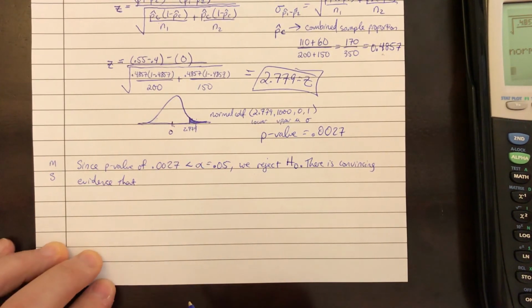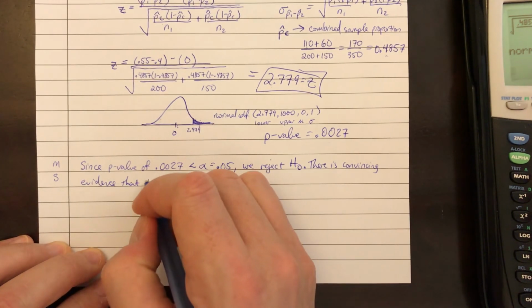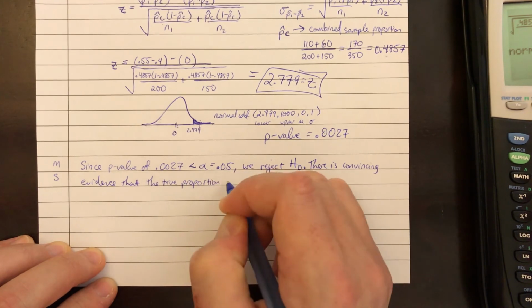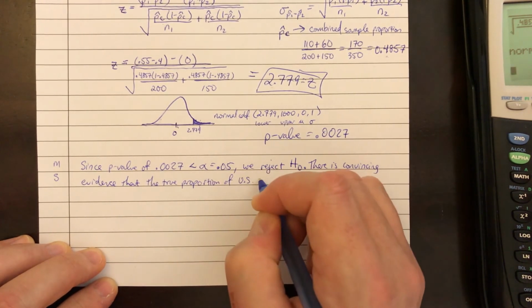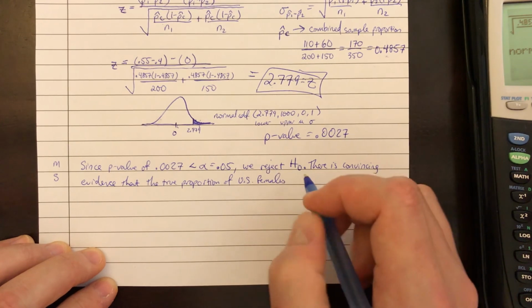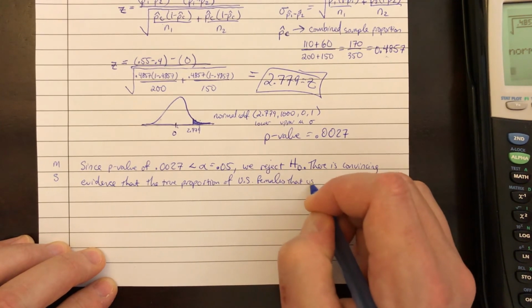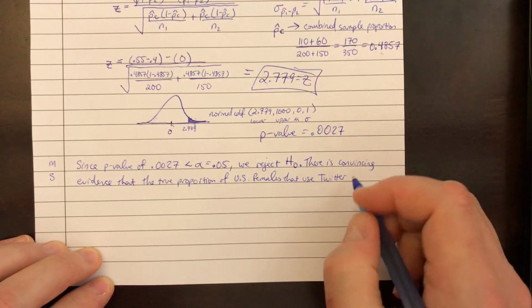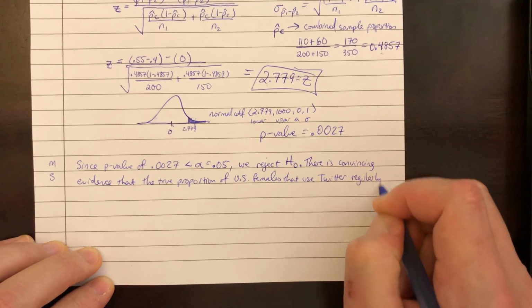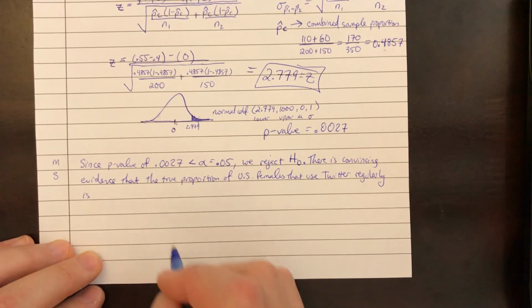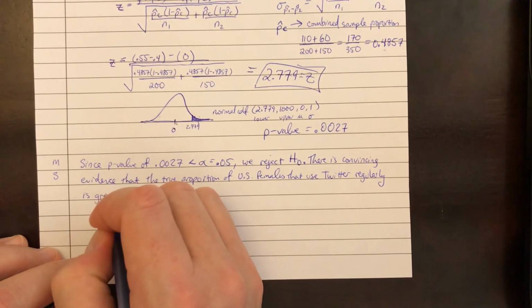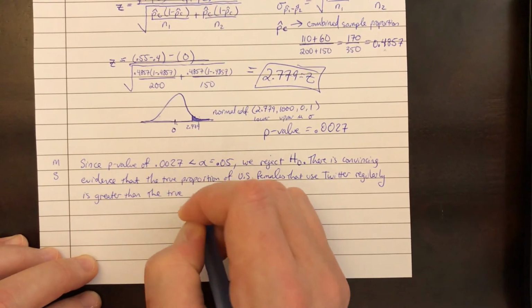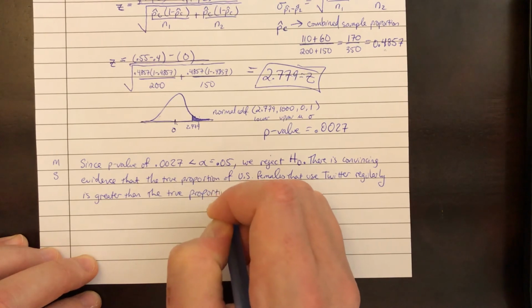that, now there's a couple ways to phrase this. I'm going to say the true proportion of US females that use Twitter regularly is greater than the true proportion of US males.